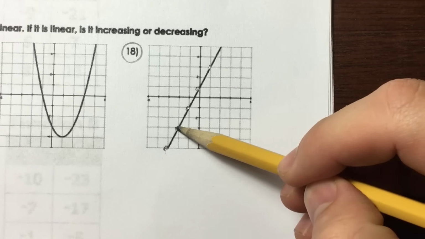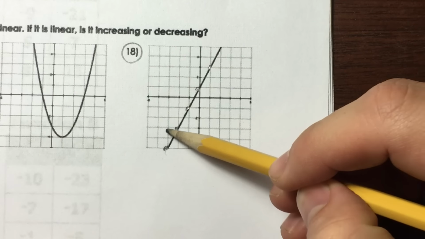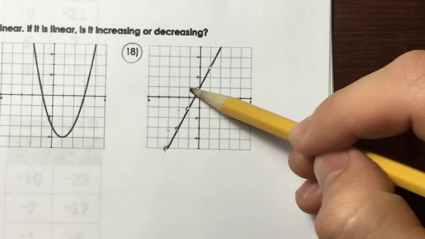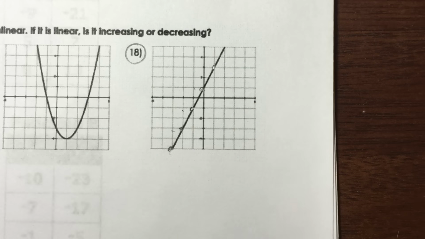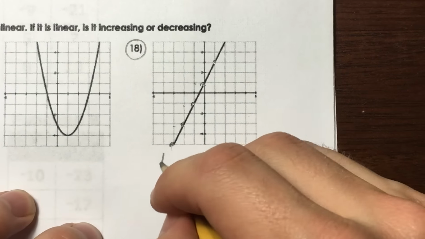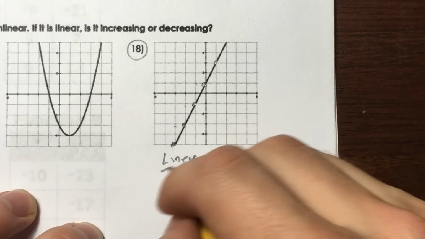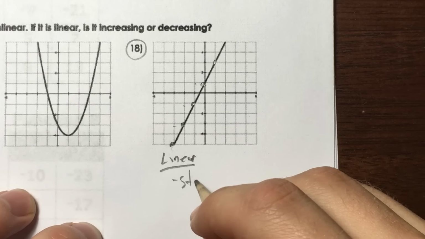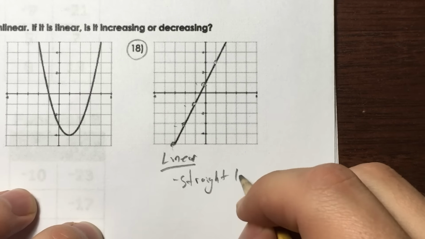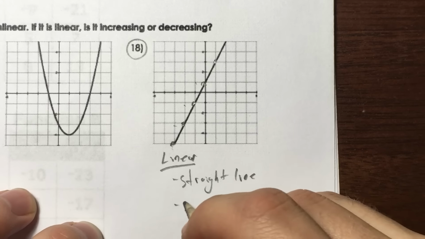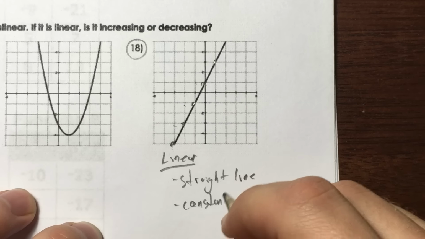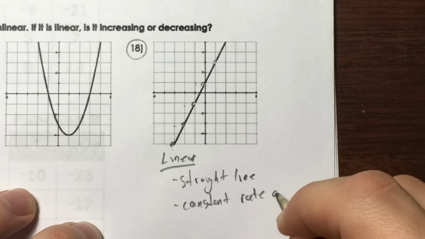The rate of change here is 2, so between each of these we run up 2 over 1, up 2 over 1, up 2 over 1, and so on. So we can say that it is linear because it is a straight line and has a constant rate of change.